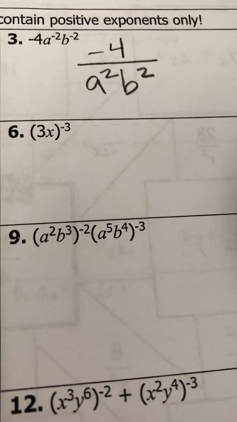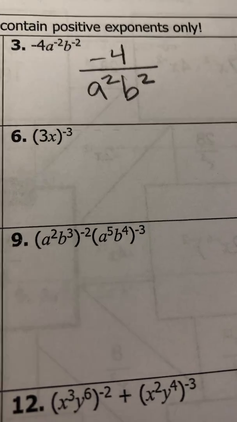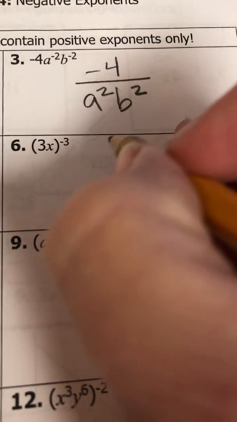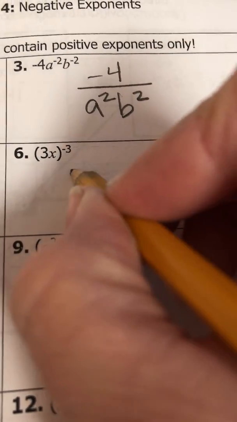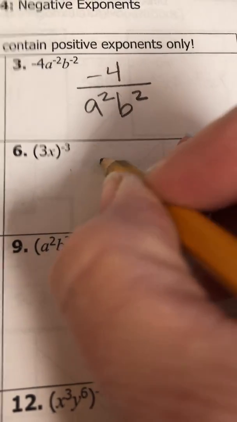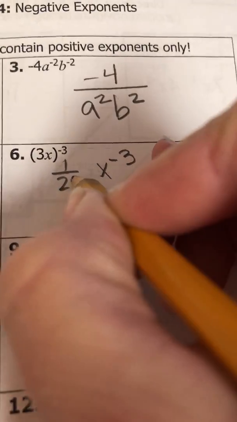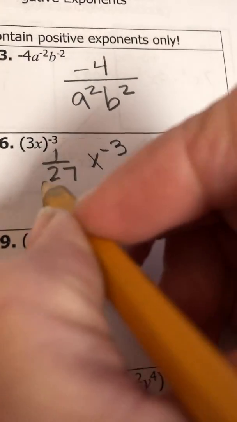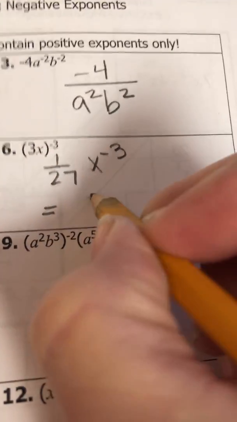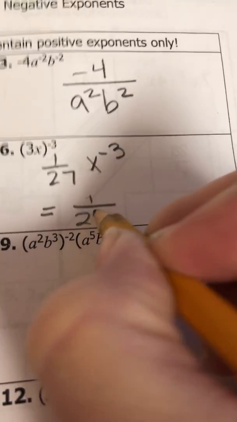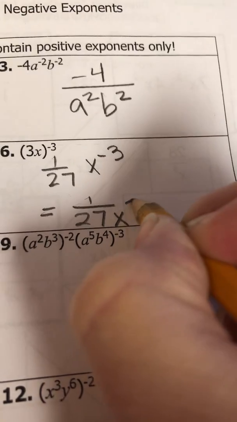Okay, now I'm going to think of this like 3x. Well, first of all, I'm going to have negative 3x, and then I'm going to have 1 over 27. And the answer, if I put it in the correct form, is going to be 1 over 27 x to the positive 3.